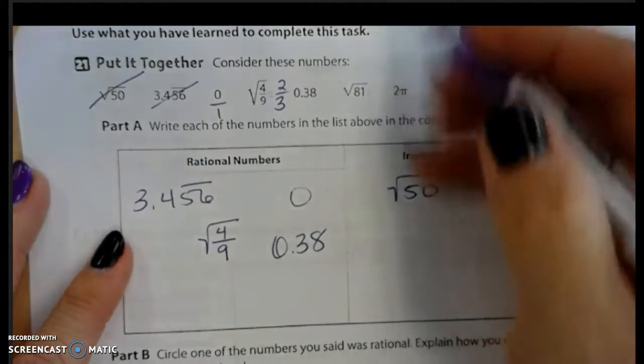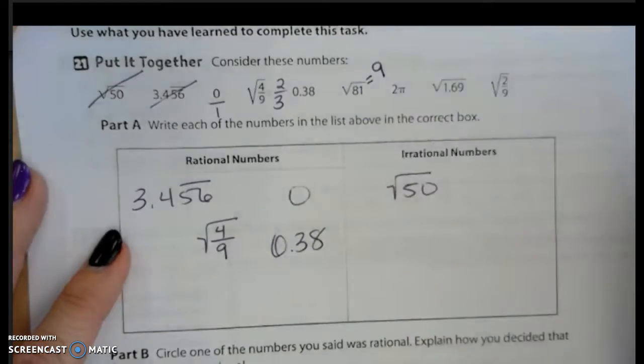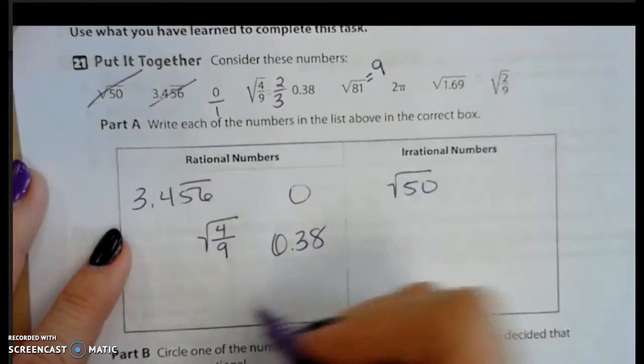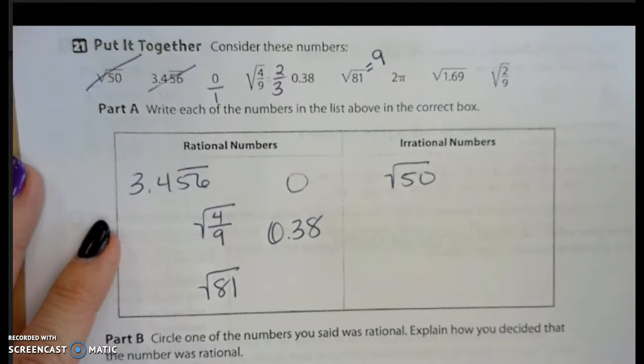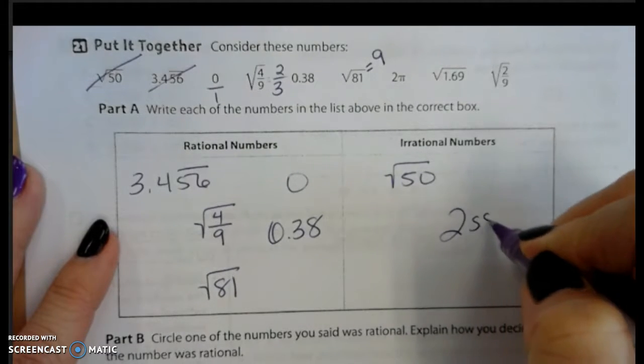The square root of 81 is a perfect square. It comes out to 9. That is very much a rational number. So square root of 81 goes in the rational box. 2 times pi. Pi is the most commonly known irrational number. Guys, it is so irrational, they gave it a symbol. If we take this mess of a number and we double it, it is just a mess still. It's just twice as big. Okay, 2 times the mess.